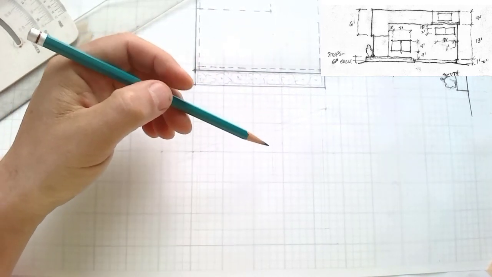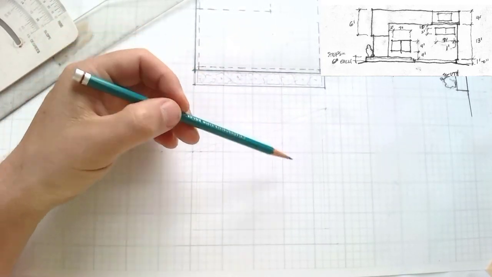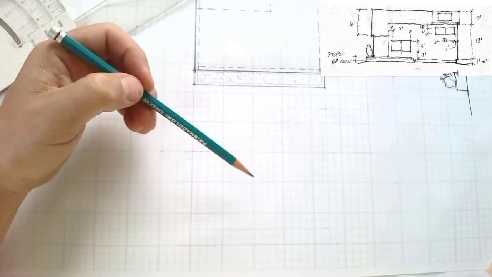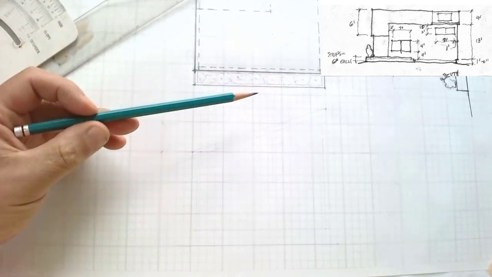Anyway, once I've got that angle, I can continue transferring over the dimensions from my field work and draw in the rest of the elevation like I did before.